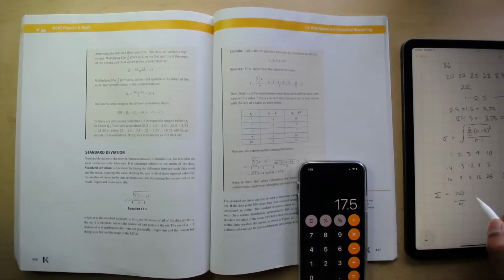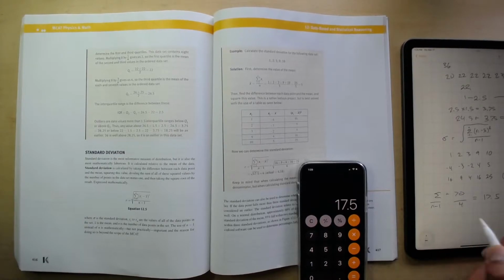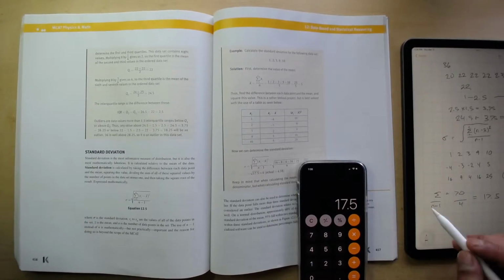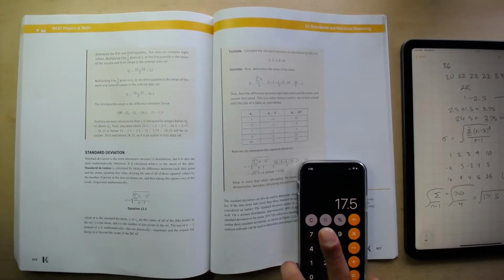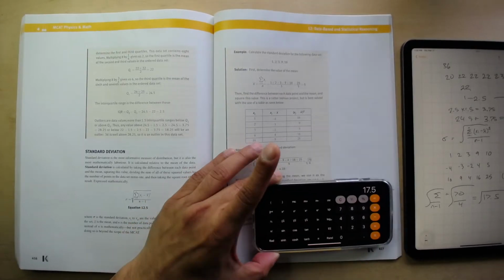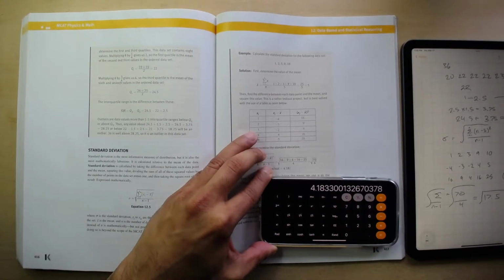Divided by 4 equals 17.5. So this is divided by n minus 1. And then the square root of all that should equal our standard deviation. So let's go to our scientific calculator and find the square root of 17.5, which is just about 4.18.